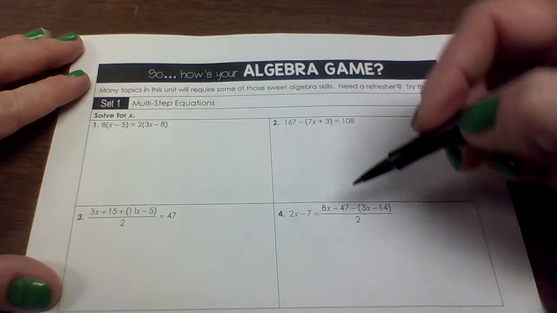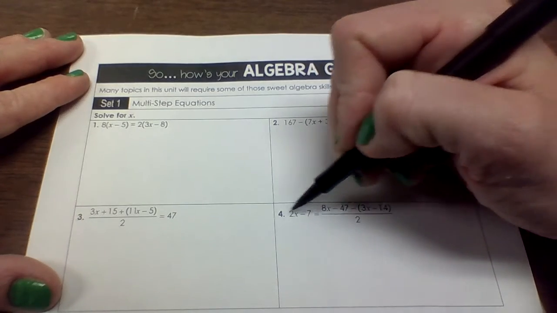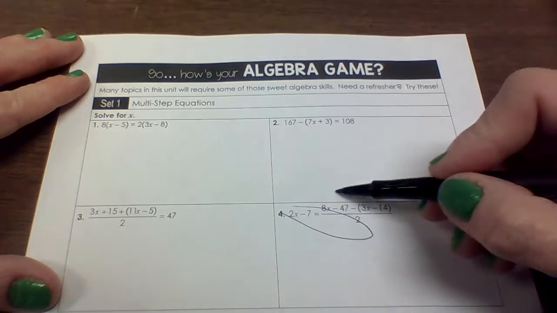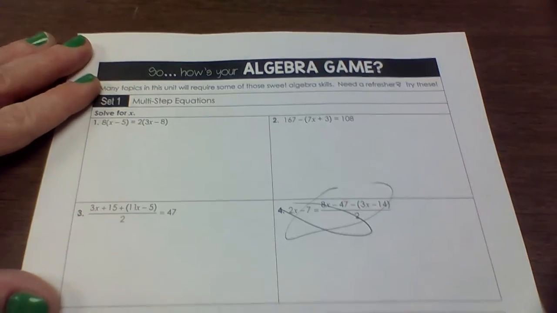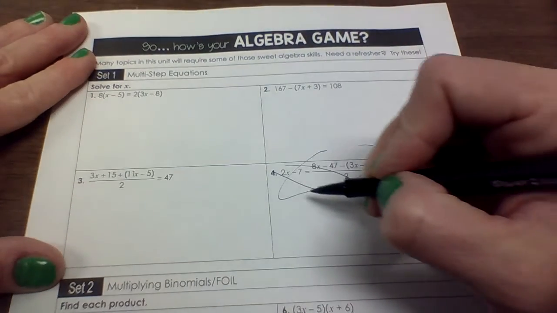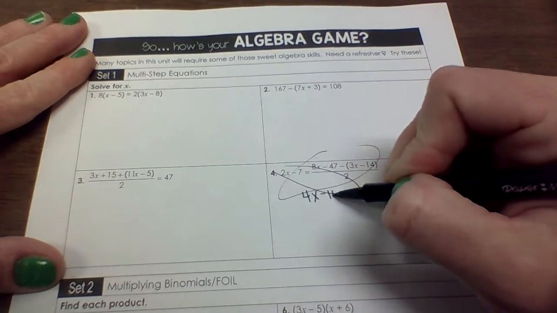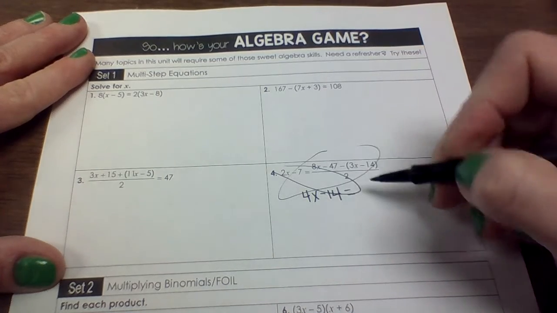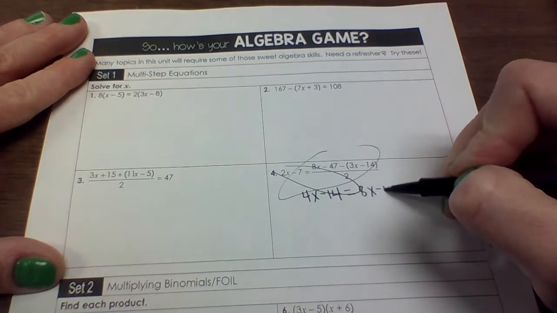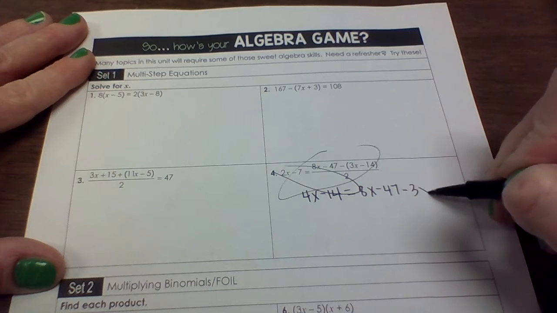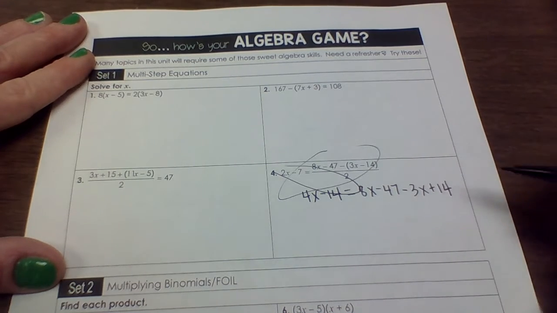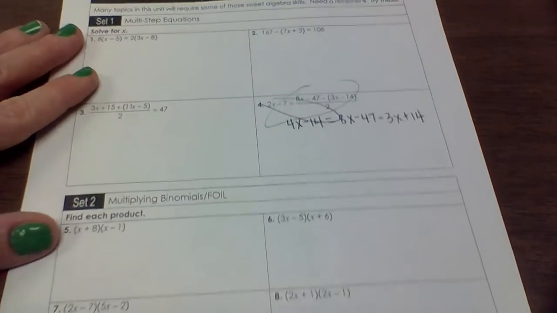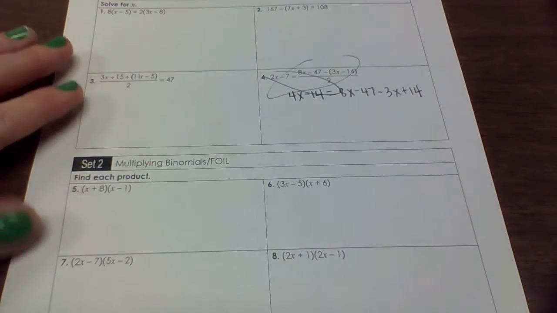Multiply that side by, actually, let's do this one. So this one I'm going to cross multiply, right? So I have 2 times that whole thing. So that's 4x minus 14 equals, and then this side I'm going to simplify: 8x minus 47 minus 3x plus 14, and then combine like terms and see what you get. Okay, I will throw the answers into Schoology on this.